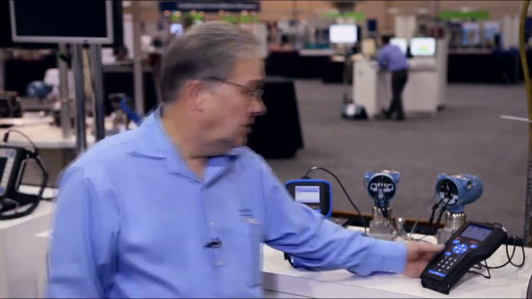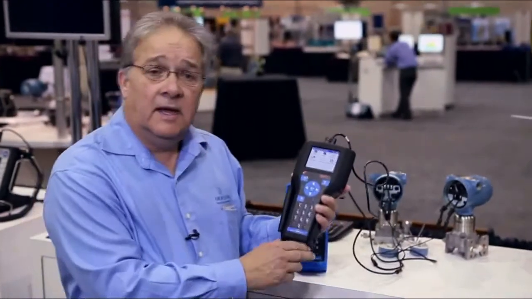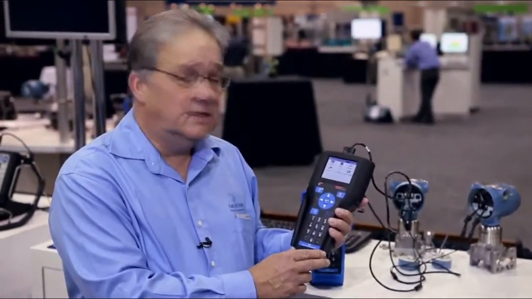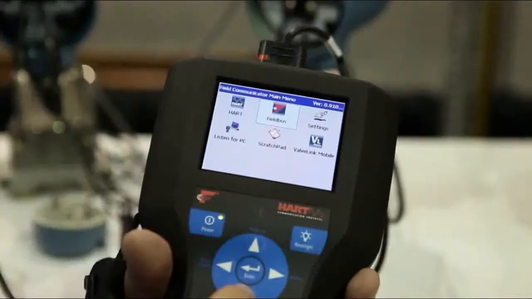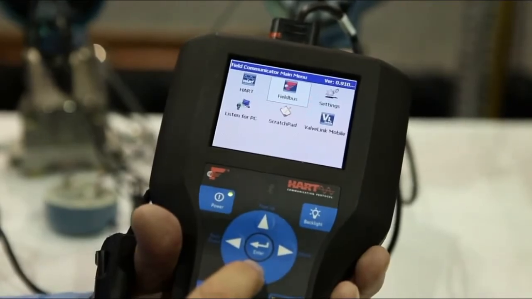And the first thing I would like to show you is actually on this 475 how we have kind of borrowed from the consumer electronics field and developed an icon-based user interface. This means that our customers who are now familiar with things like mobile phones and PDAs and things like that will be very familiar with this.